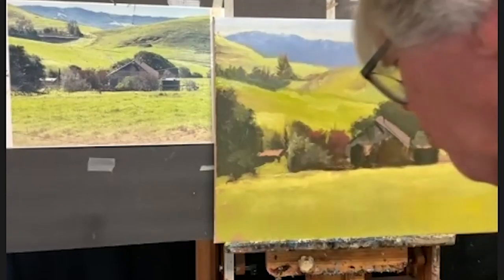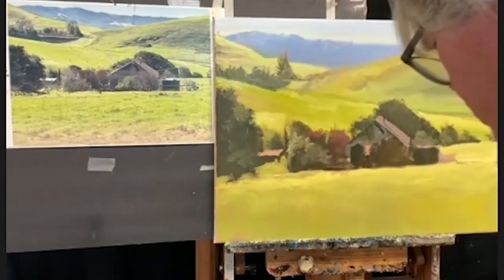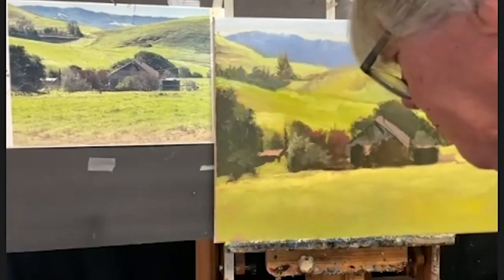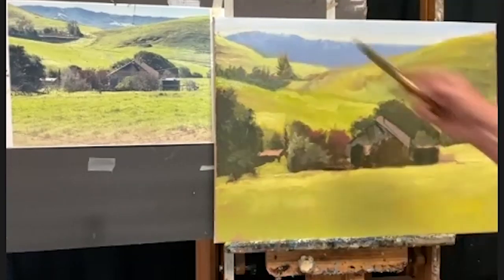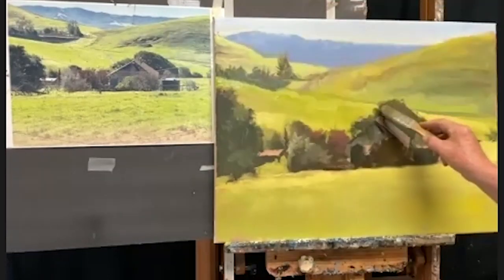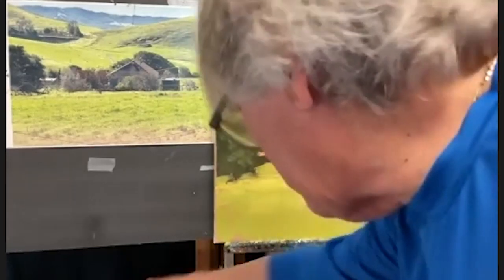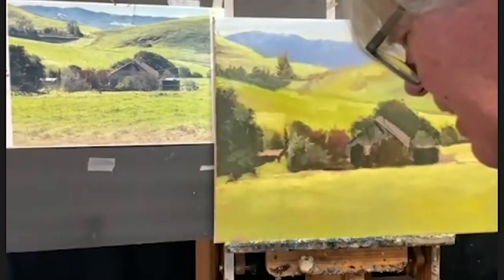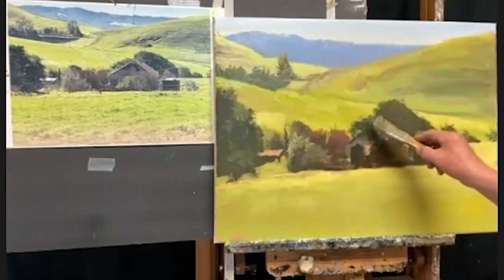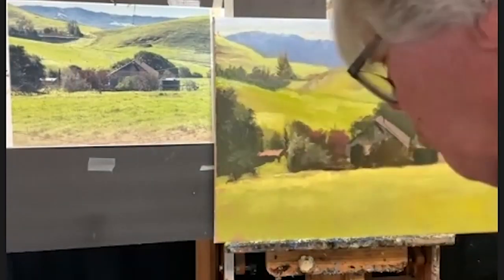That tree's got some really pretty colors. So I took ochre because it's warm and green, and we're going to take a look at where the light's coming from. So it's affecting this part of this tree. Now I'm going to throw some medium into that because I don't want it to blend into the color. I want it to lay on top. So that's pretty good.